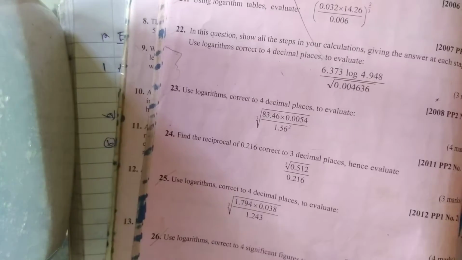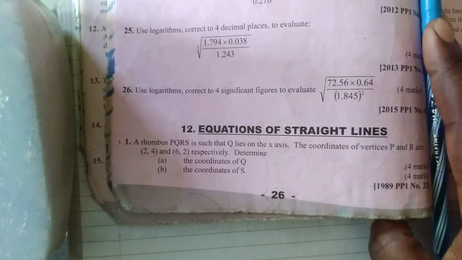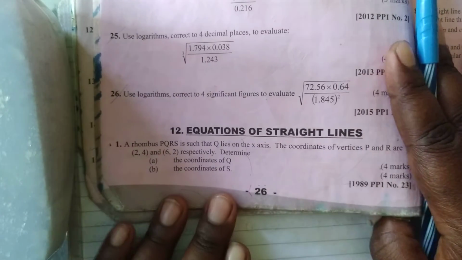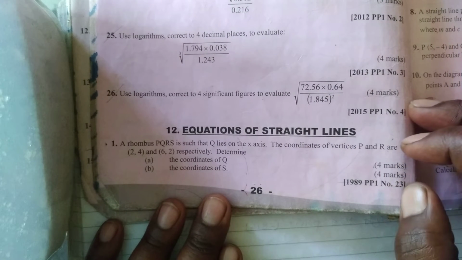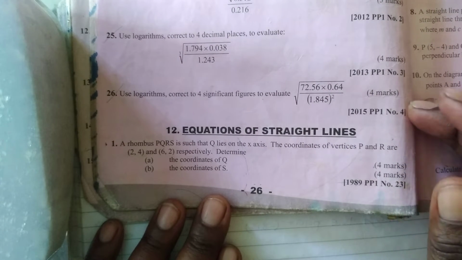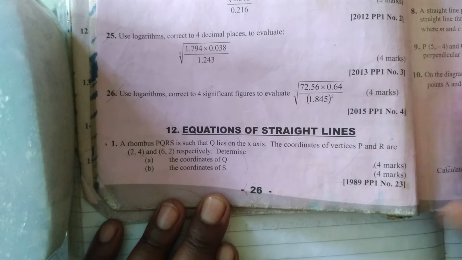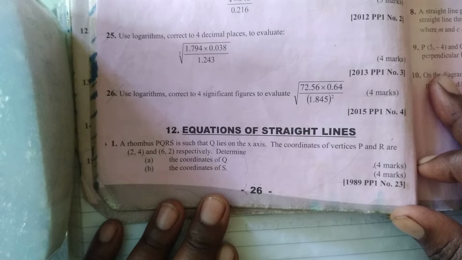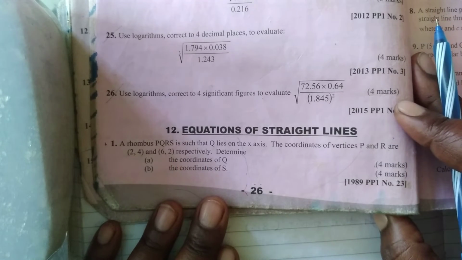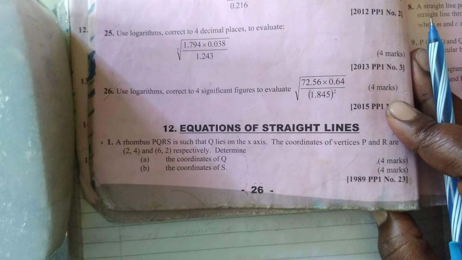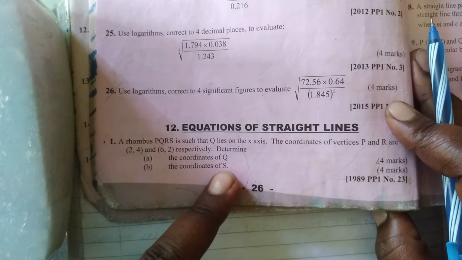We are using the KCSE Med Familia Mathematics Workbook, Past KCSE Questions 1989 to 2015, and we are doing chapter 12, equation of a straight line, number 1, 2 to 3. Number 1 says a rhombus PQR is such that Q lies on the x-axis. The coordinates of vertices P and R are (2, 4) and (6, 2) respectively. A, determine the coordinates of Q. B, determine the coordinates of S.